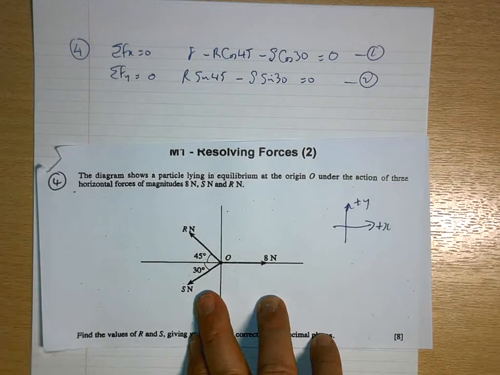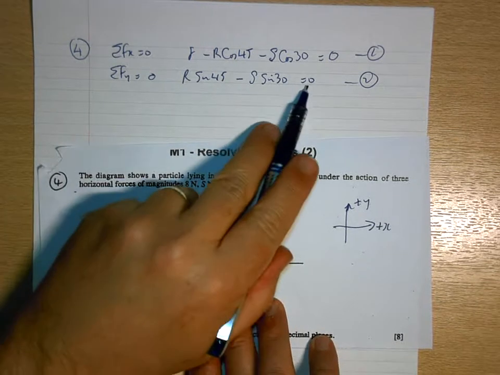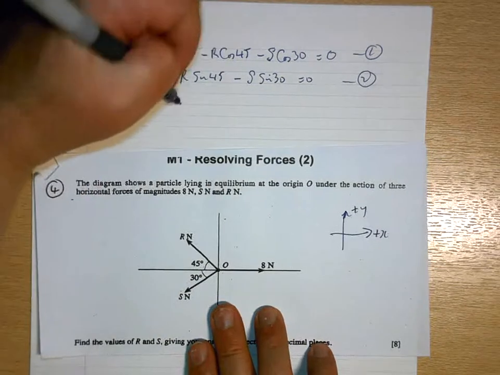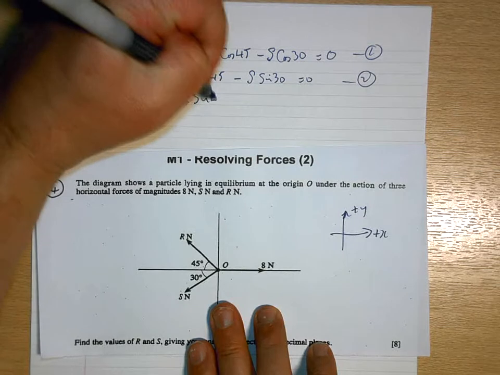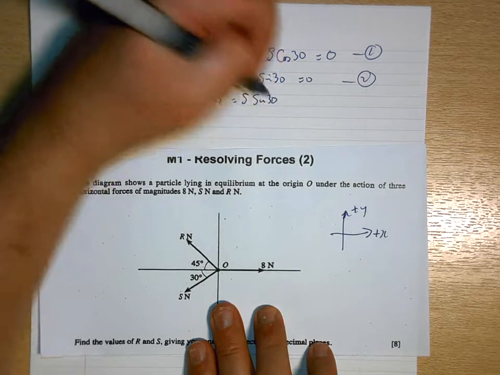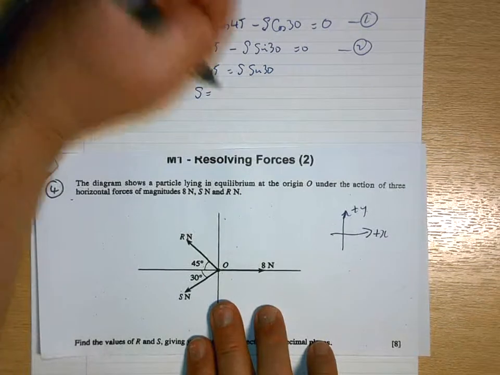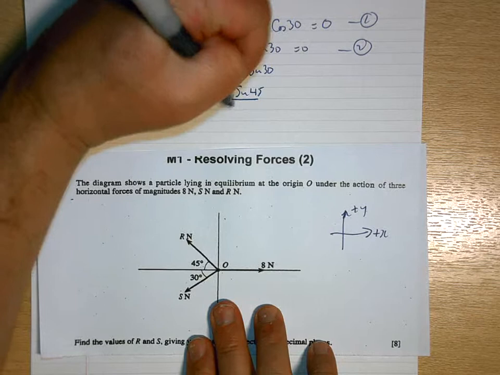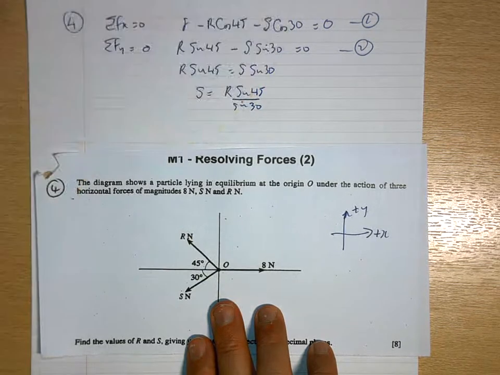Now I have to pick my way through that. I will go with this one because it's got fewer terms in it. So R sine 45 equals S sine 30. S is R sine 45 over sine 30.